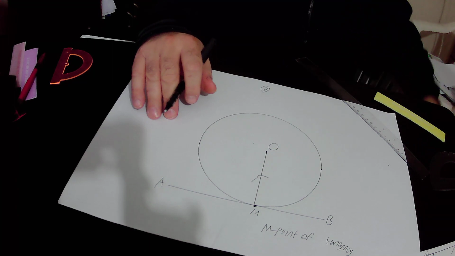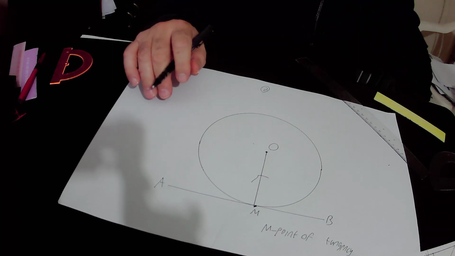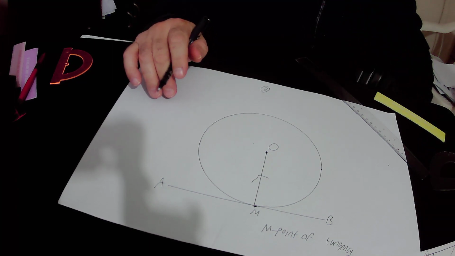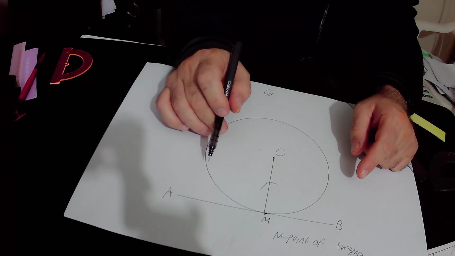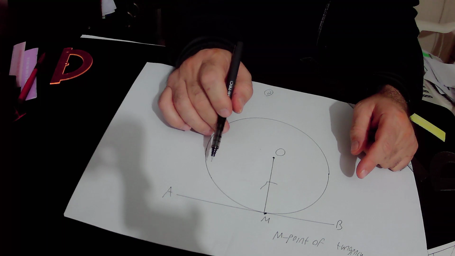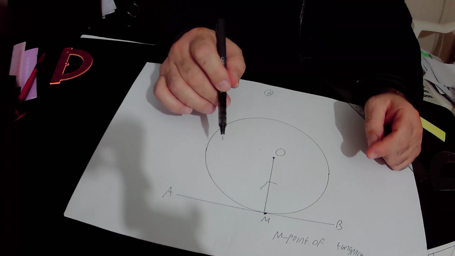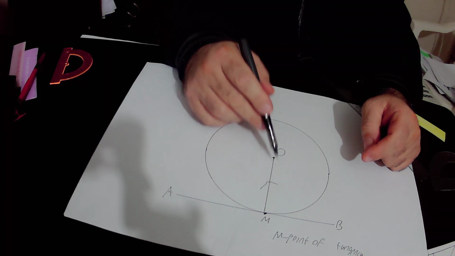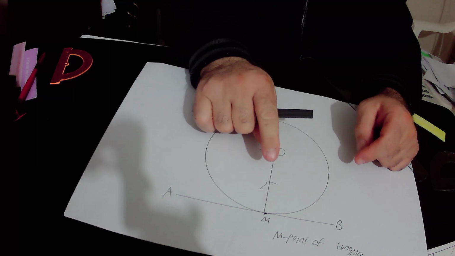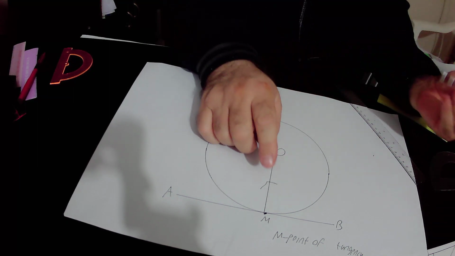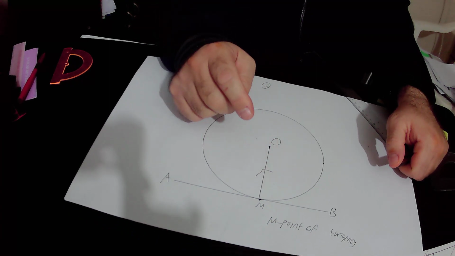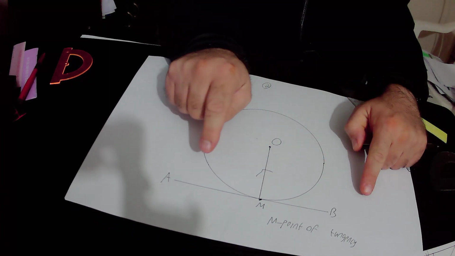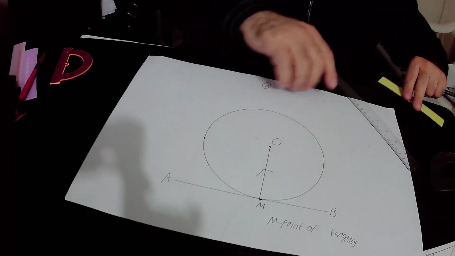So according to rule number 1, a tangent to the circle, that is to say AB, is perpendicular to the radius drawn to its point of tangency. So actually the radius OM is drawn to the point of tangency, that is to say to point M. Therefore the tangent AB will be perpendicular to this radius.